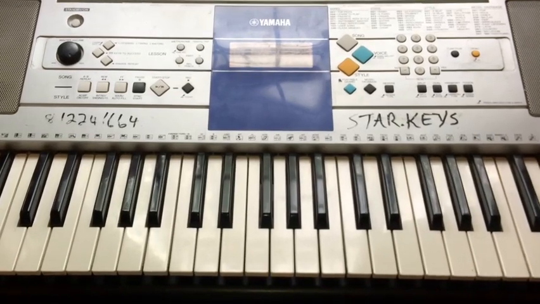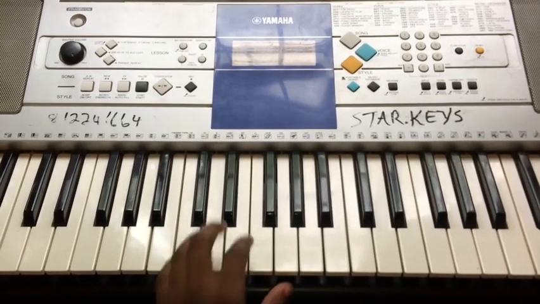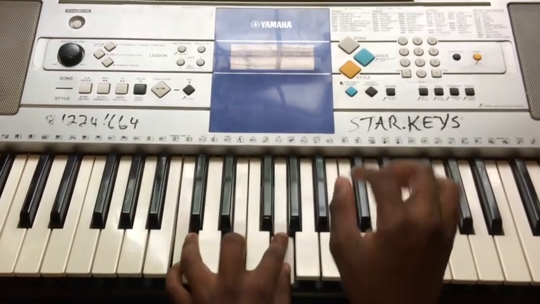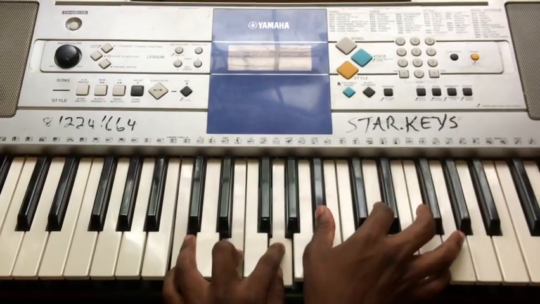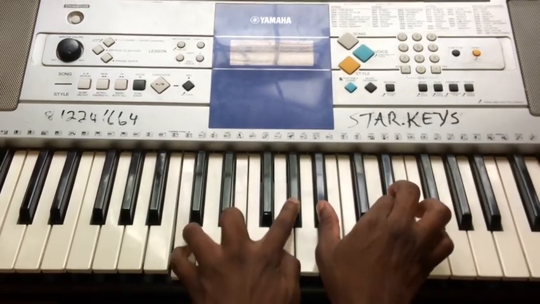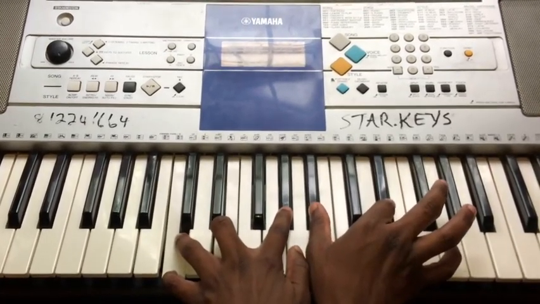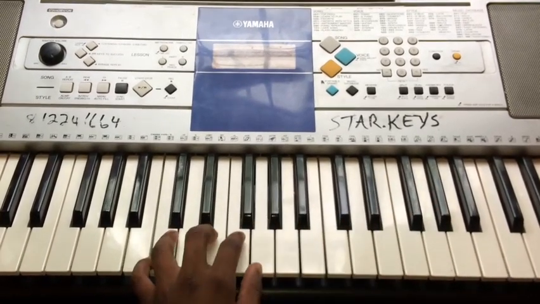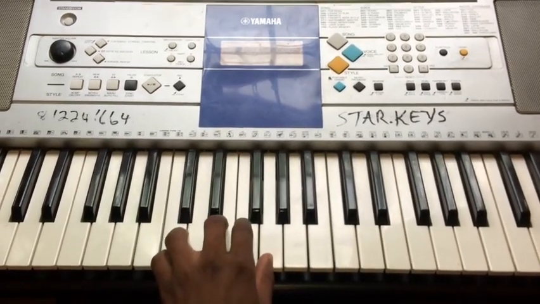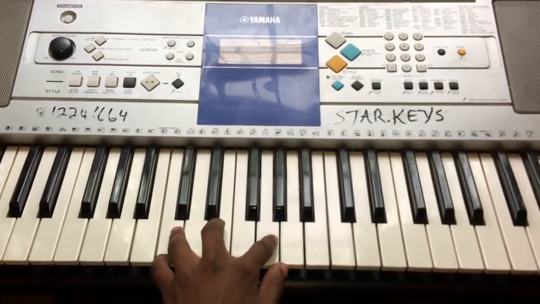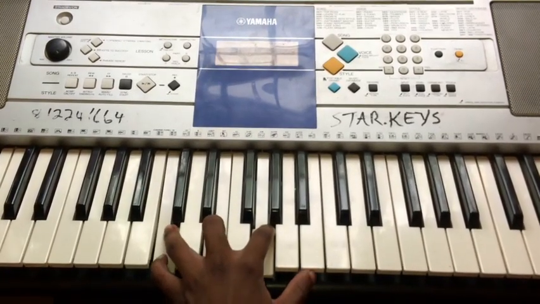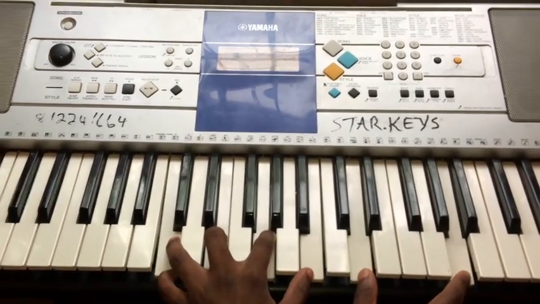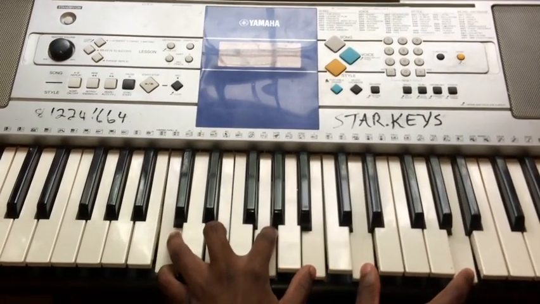Moving on, C7 altered. We have a C7, a sharp 9th, and a sharp 5. This is your C7 altered. Next, C major 13. We have a C chord, 7th, 9th, and the 13th. This is a C major 13.